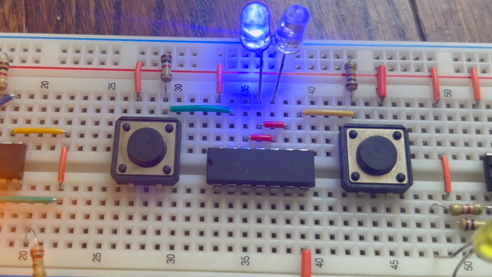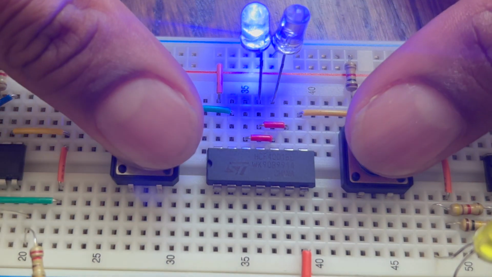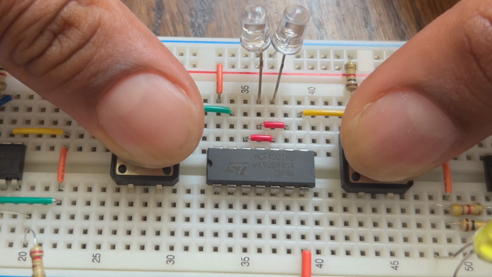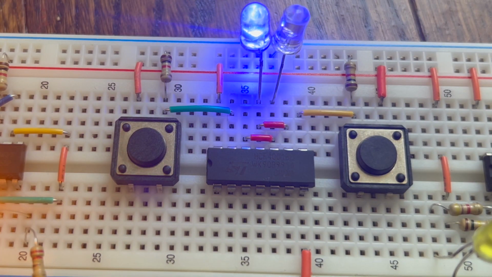So when both the S and reset inputs are low, the SR latch will just retain its original state. So right now they're both low, so it just goes into what it was before. And an important consideration is that when both are high, it can lead to an undefined condition, and this situation should be avoided in practice because it can lead to unpredictable behavior.